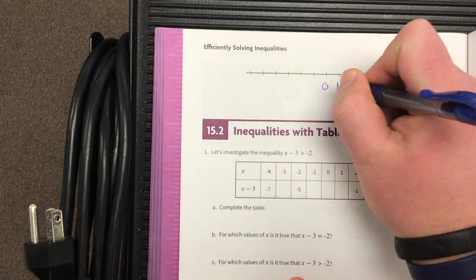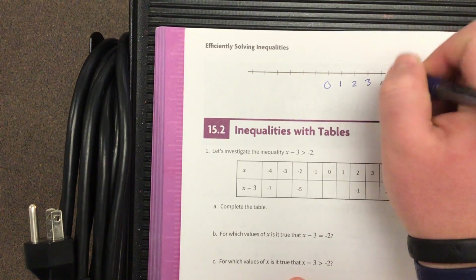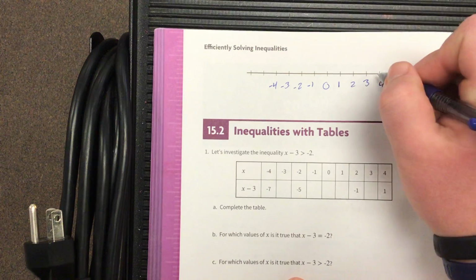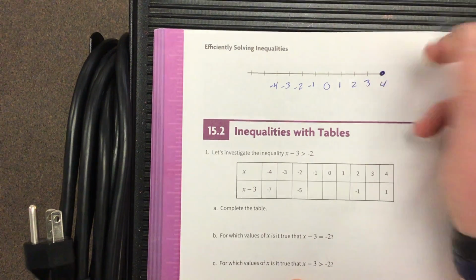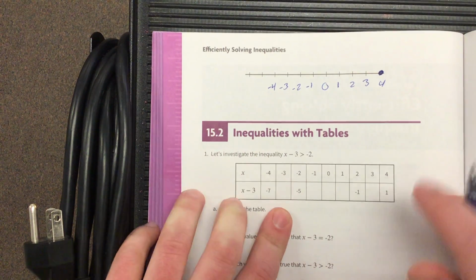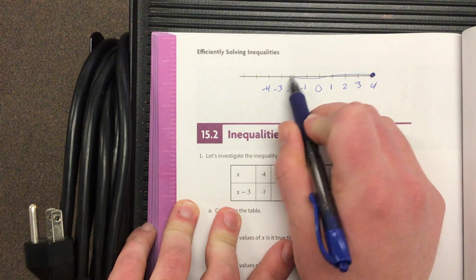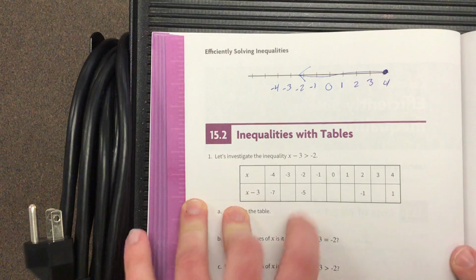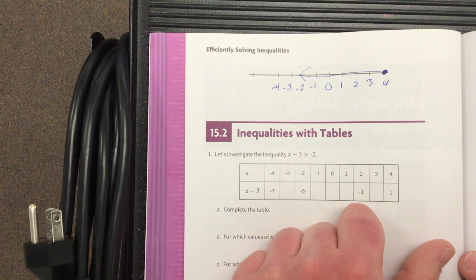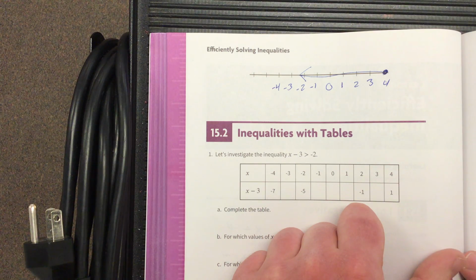So let's go number or label our number line here. So we're going to do a closed circle at negative 4. And we talked about our solution being less than, so our line or our arrow is going to go to the left. So again, that closed circle means we include negative 4. All right?